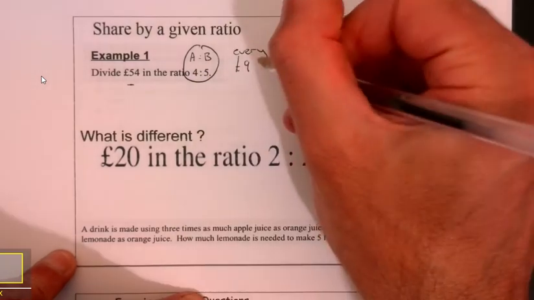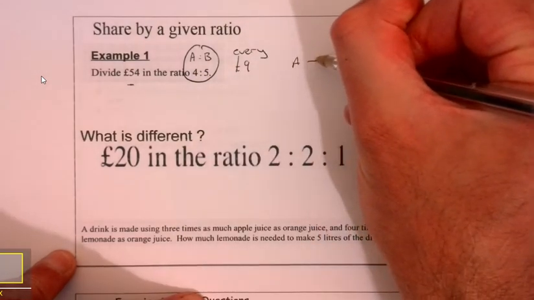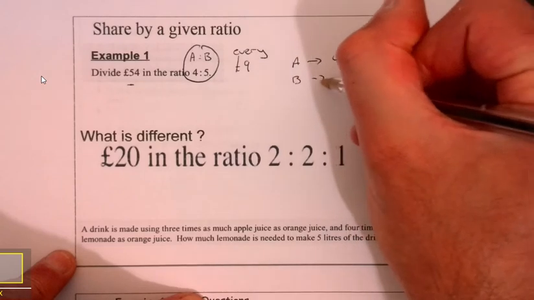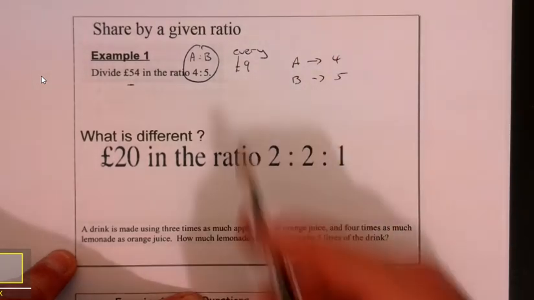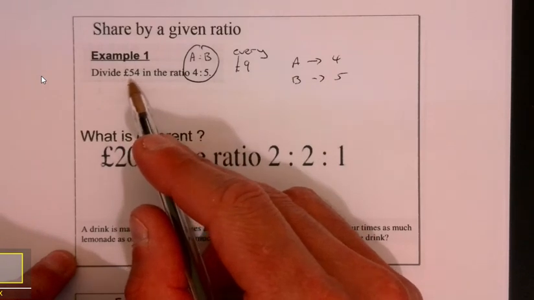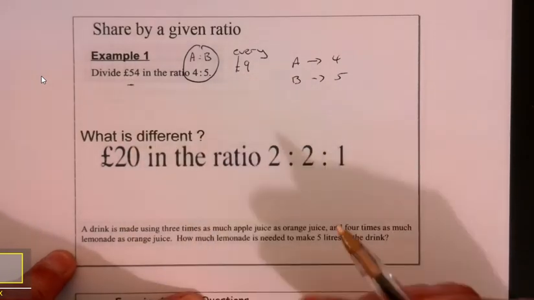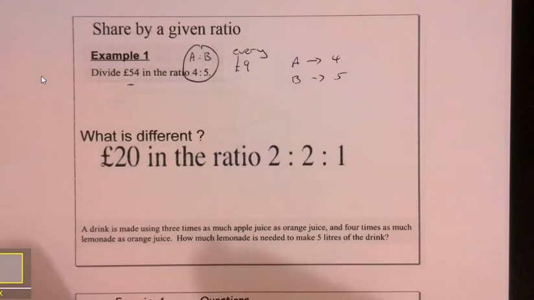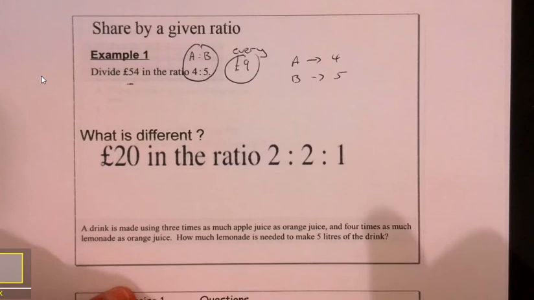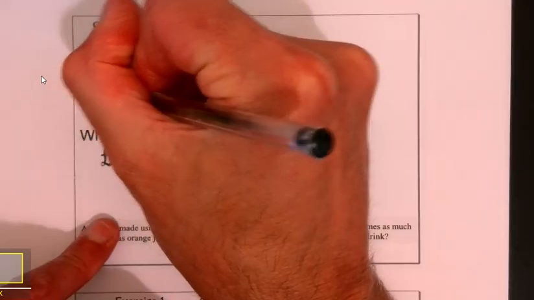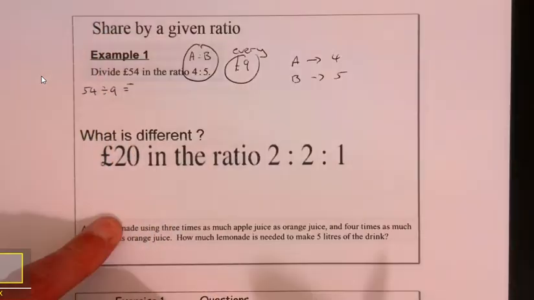Right, for every £9, A gets 4 and B gets 5. So what the question really is, it's not £54, it's how many £9 have I got? So effectively, I'm going to go, right, £9, so that's £4 for A, £5 for B. Another £9, £4 for A, £5 for B. So I really need to know how many of these we have got.